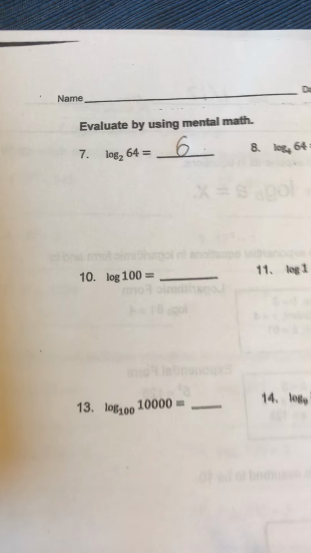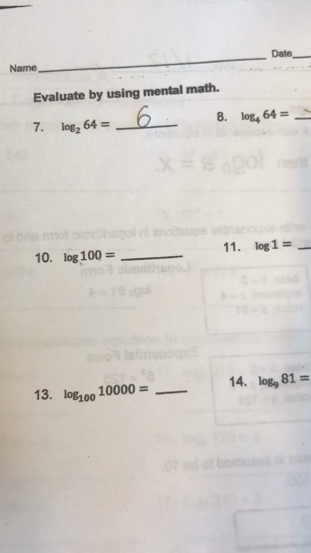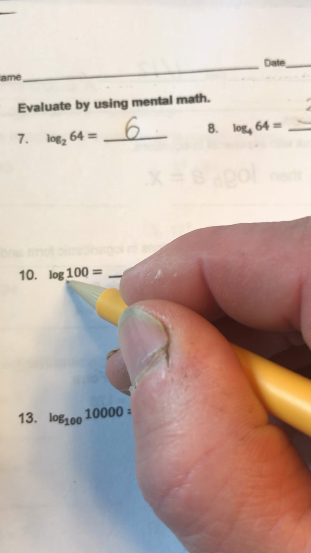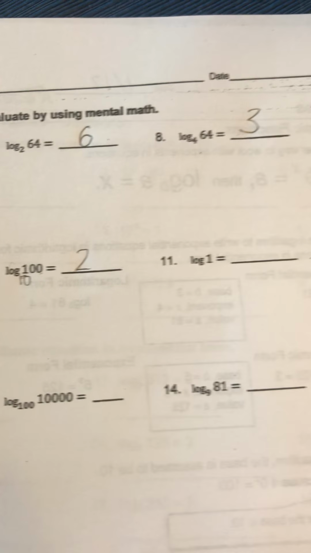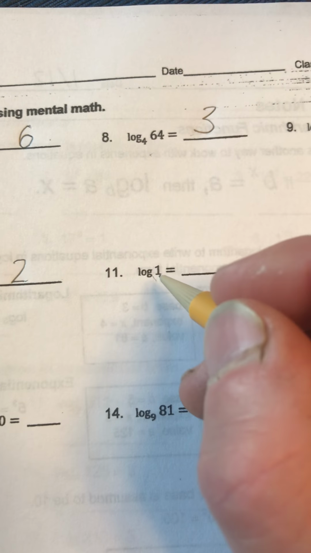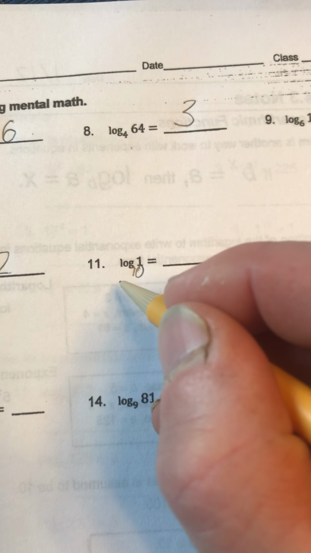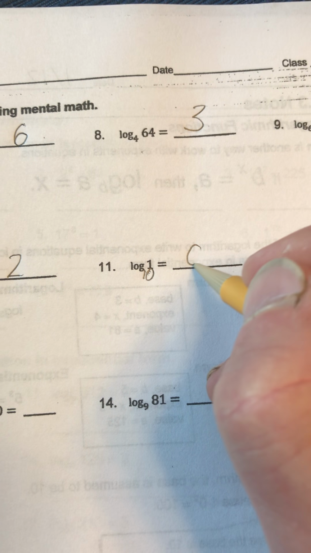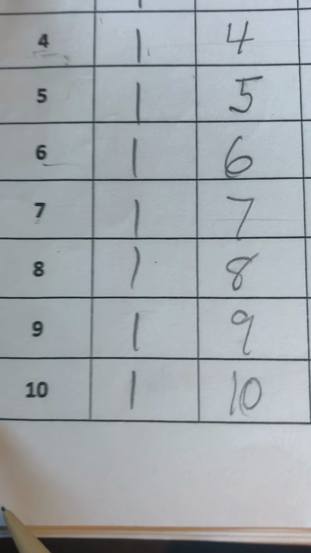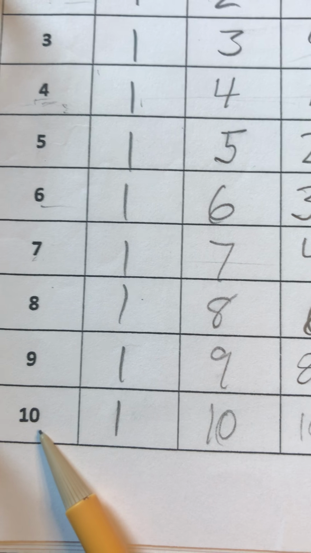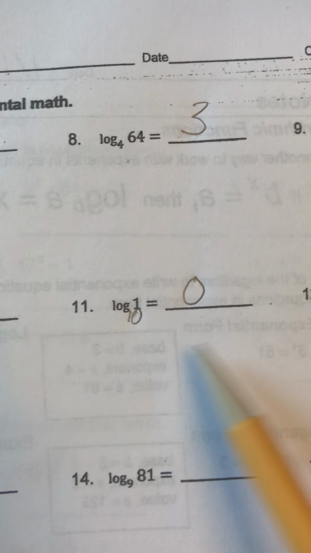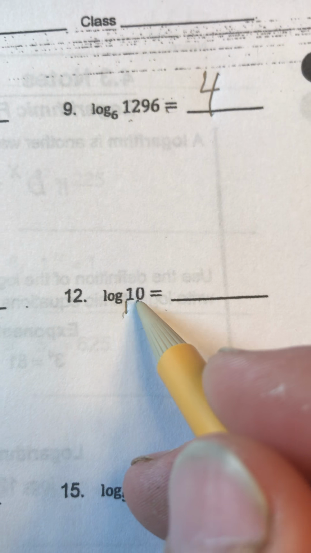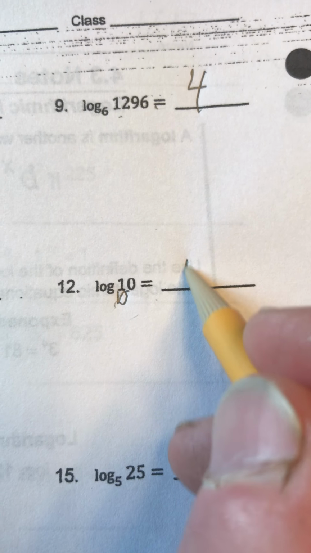Okay, let's do this next row. 10 to what power would equal 100? Well, we know that since there's not a number there, there's a 10, so that would be the 2nd power. 10 to what power would equal 1? That would be the 0th power, because, again, on our power chart, any number to the 0th power is 1. So 10 to the 0th power would equal 1. 10 to what power would be 10? And that would be 1st.